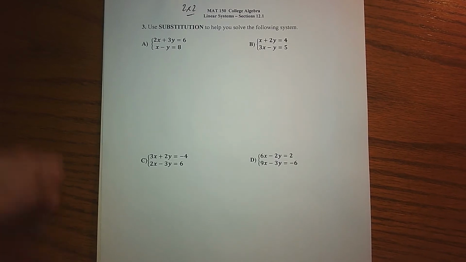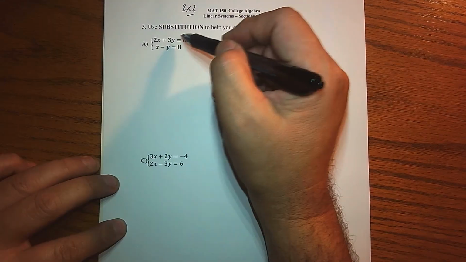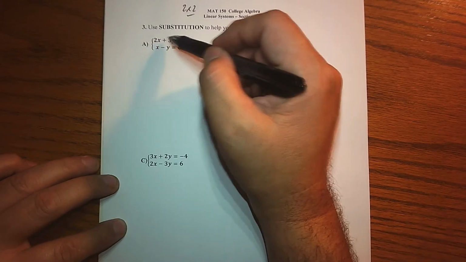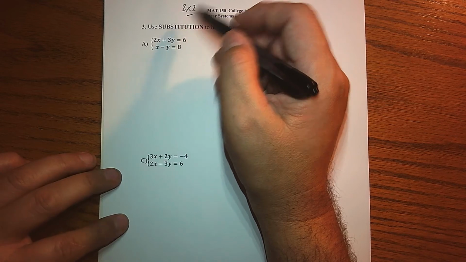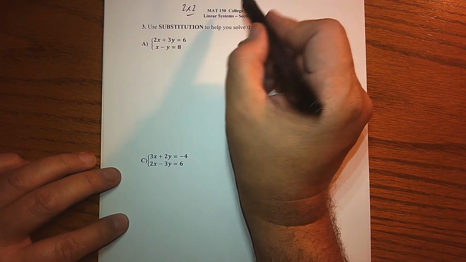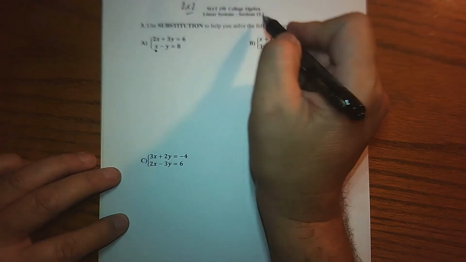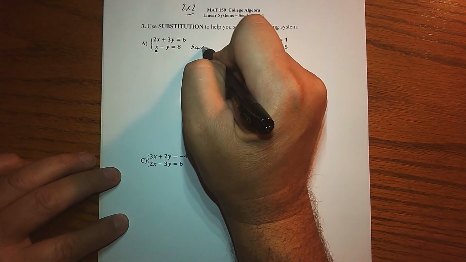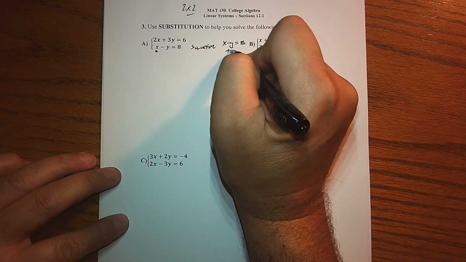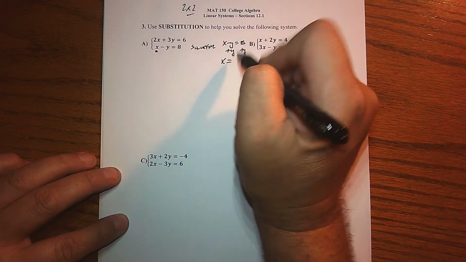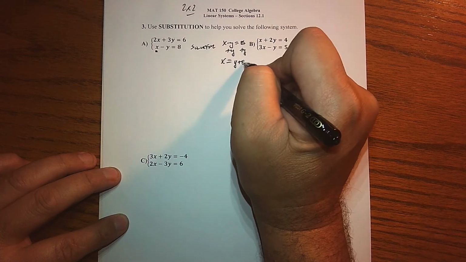So again, step 1, I have 4 choices. Solve for x, solve for y, solve for x, solve for y. Don't make this any harder than it needs to be. Try to pick something easy. And I actually think it's easy to solve for x here. Because to solve for x, I basically take my equation and add y to both sides. So I get x equals y plus 8.